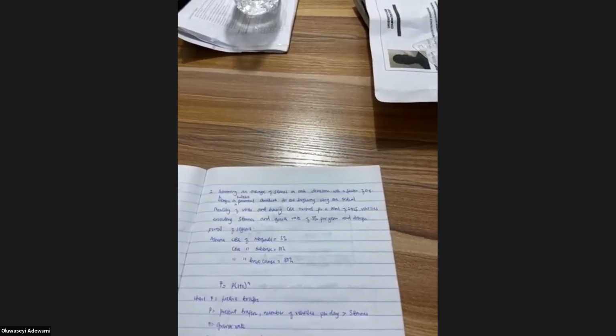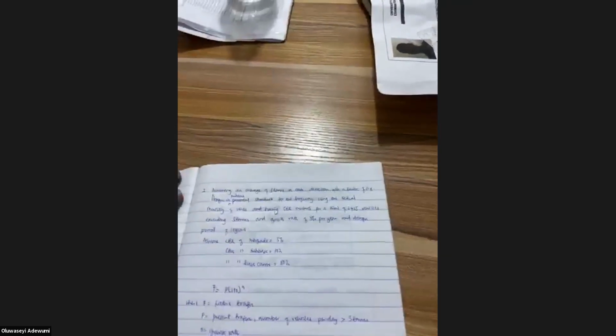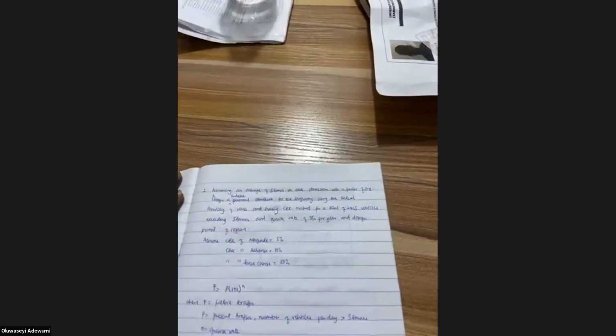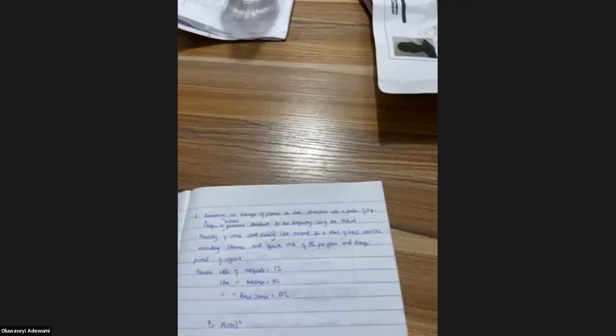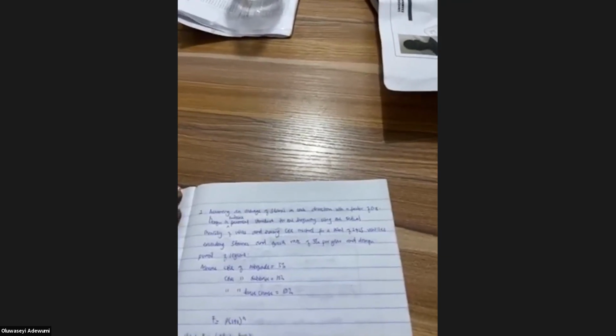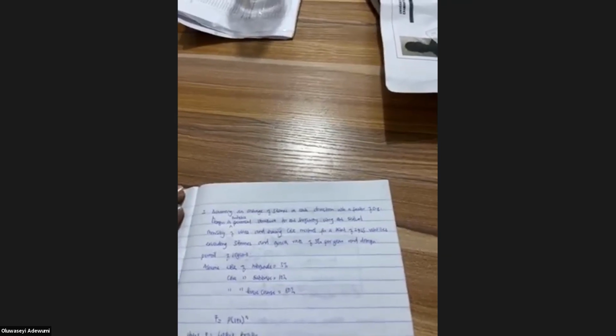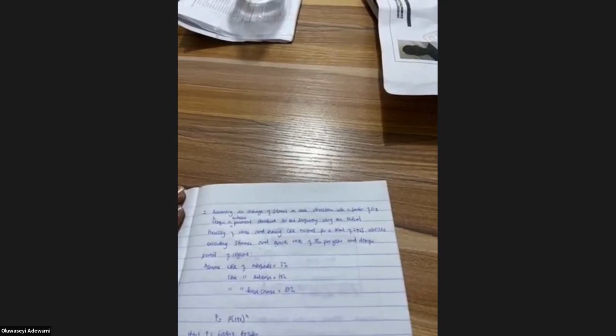Let me take it again from the top. Assuming an average of 3 lanes on each direction with a factor of 0.8, full stop. Design a suitable pavement structure for the highway using the Federal Ministry of Works and Housing CBR method for a total of 2,455 vehicles, exceeding 3 tons, and growth rate of 5% per year, and design period of 10 years.